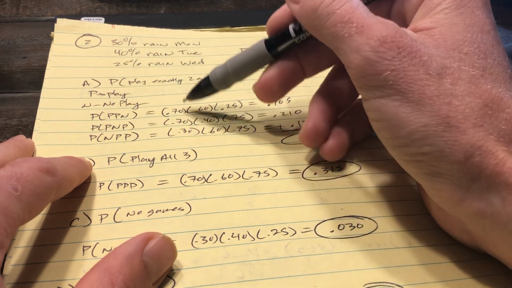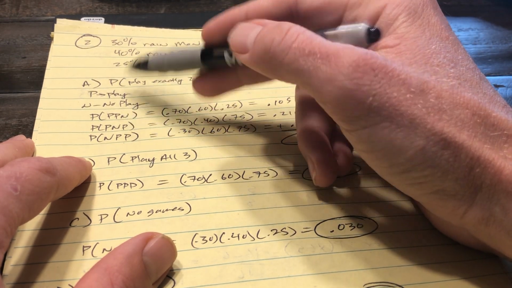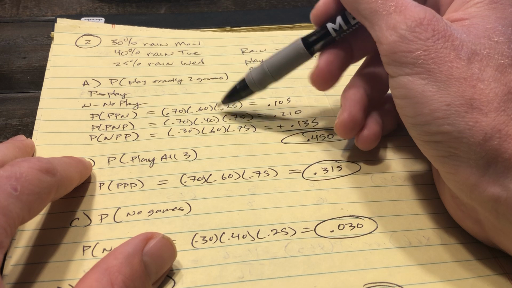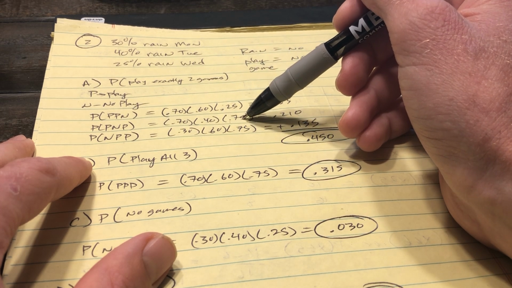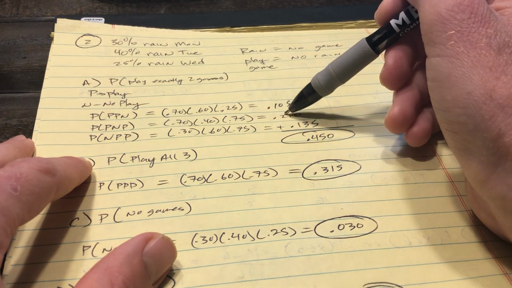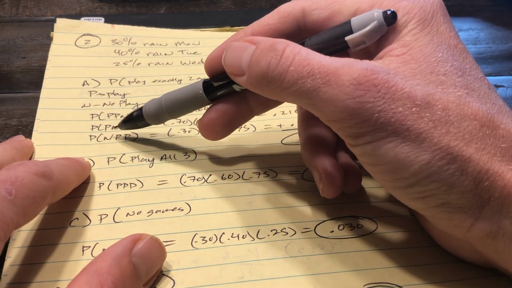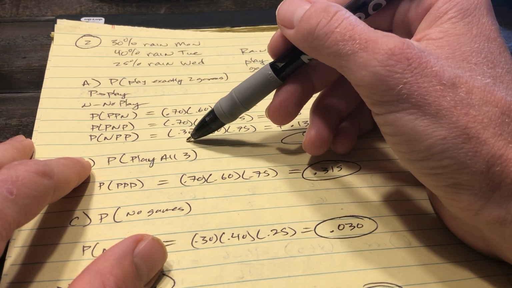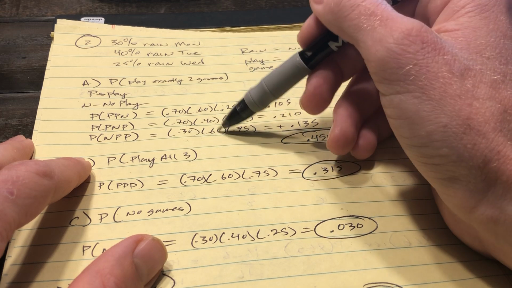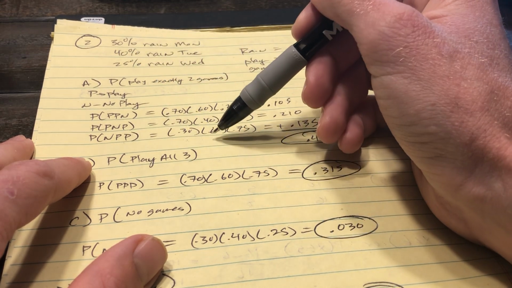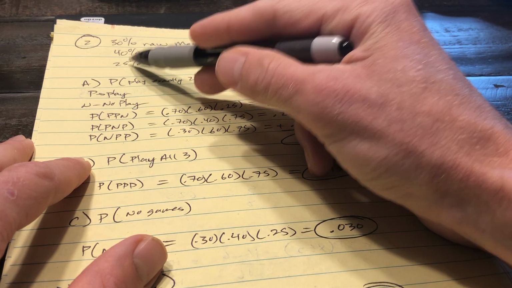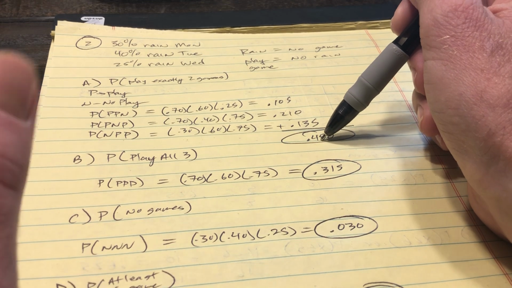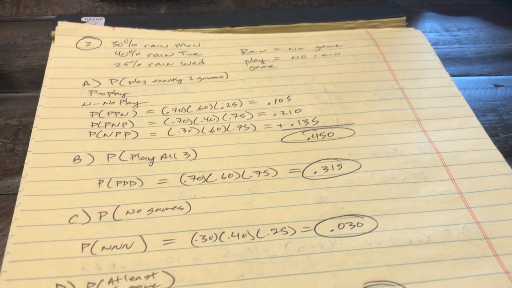Then if you play, don't play, play. Again, 30% chance it rains, 70% chance you play. If you're not going to play, that's a 40% chance, so 0.4. And if you're going to play on that final day, 25% chance it rains, 0.75 is the probability that it doesn't rain and you get to play. You don't play, you play, play. All right, if you don't play the first day, that's because it rains. That's a 30% chance. That's what it is in decimal. Then you play the next 2 days, so it doesn't rain. 40% chance it rains, 60% chance it doesn't. 25% chance it rains, 75% chance it doesn't. Add up the probabilities. That's the probability that you play exactly 2 of the 3 days.